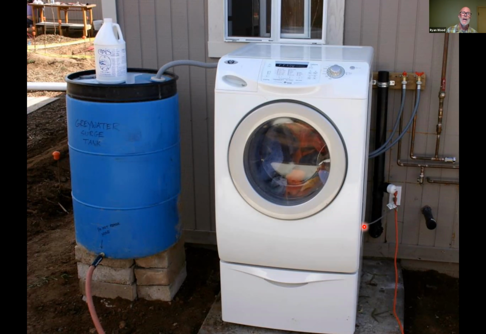Okay. And another thing on the surge tank is notice there is no hose bib, right? There's no valve. There's no way to turn off the water coming out of that hose. And that is important. We never want to store our gray water. So if I put a valve here, now I'm going to be tempted to turn that valve off, do a load of laundry, and now I'm going to wait a couple of days.